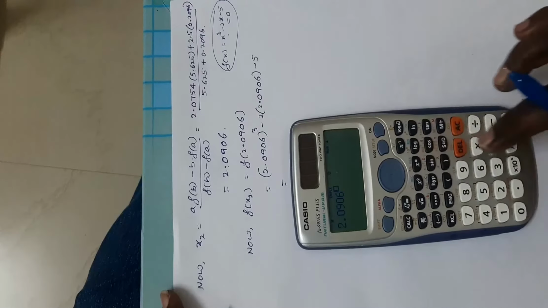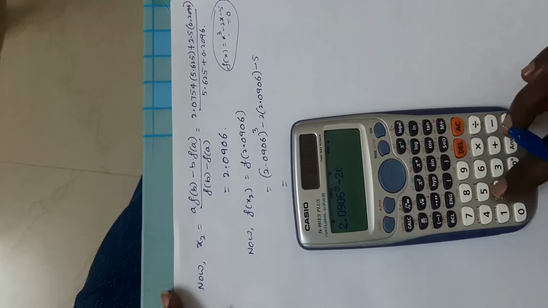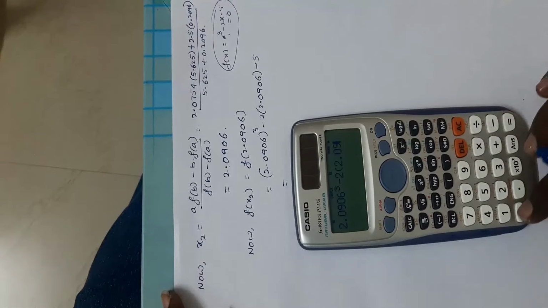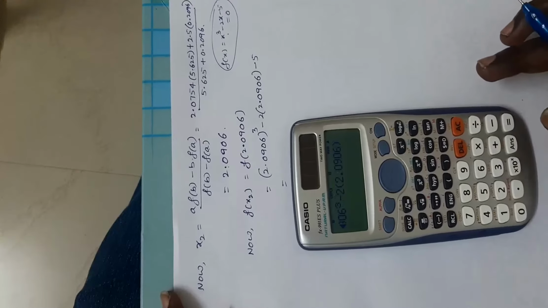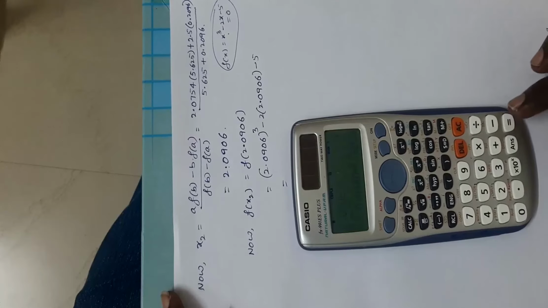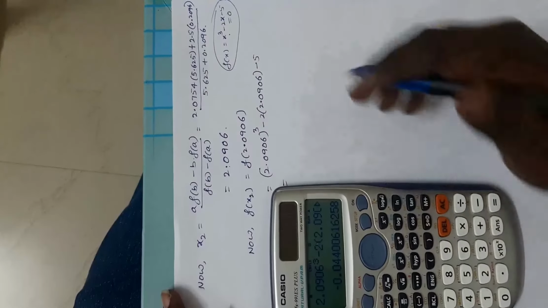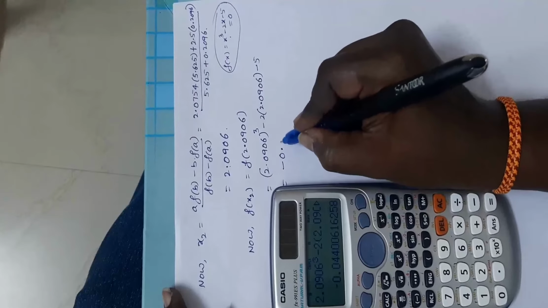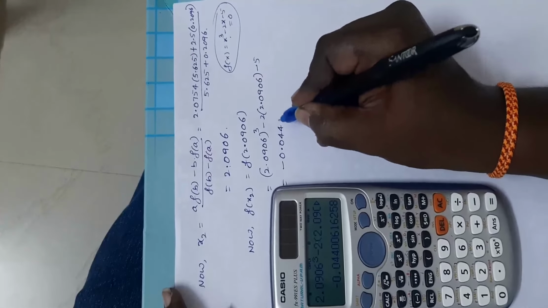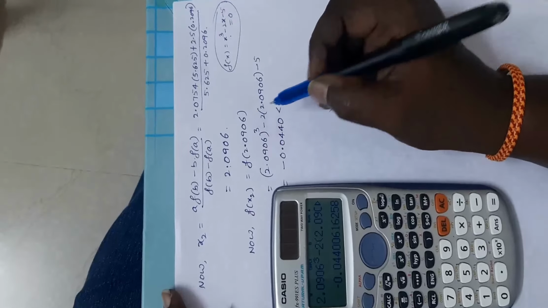2.0906 whole cube minus 2 times 2.0906 close the bracket minus 5 is equal to, again it becomes negative, which is minus 0.0440. So, this also is not a root.